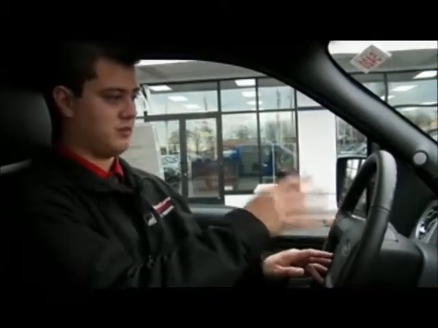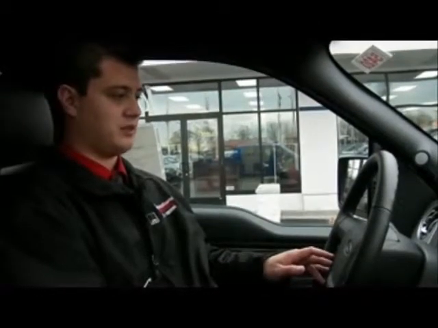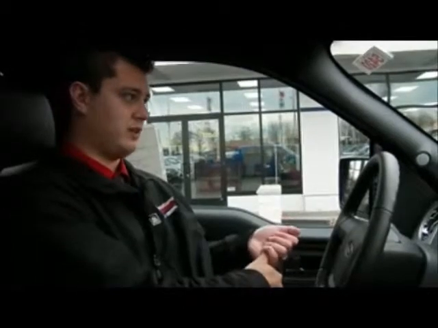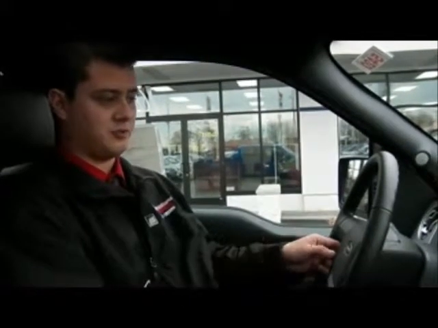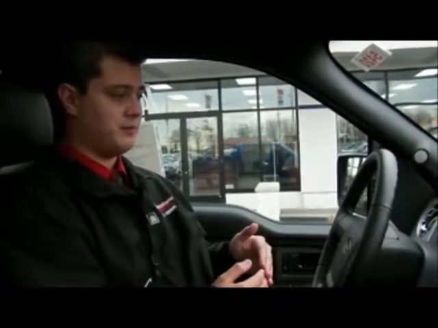So the trip A, trip B, they're going to have different times if you reset them, different miles, and you can also reset them to show which one does better in miles per gallon. So if you go on trip A, then trip A will show you how many miles per gallon you're getting compared to trip B. Now your fuel economy, of course, is going to show how many miles per gallon you're getting at this very moment in time.